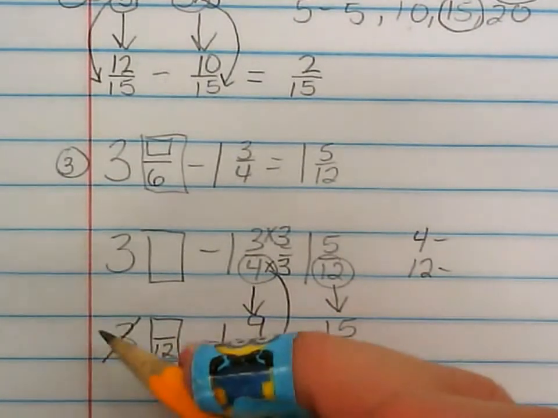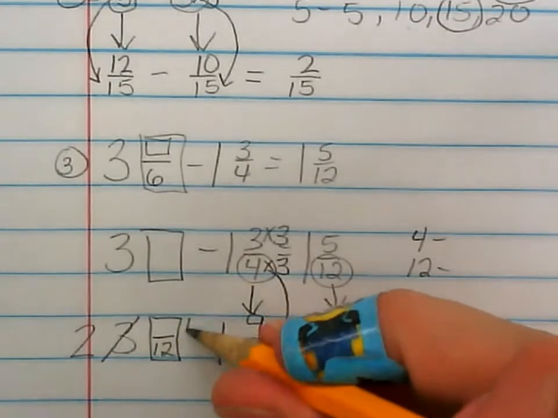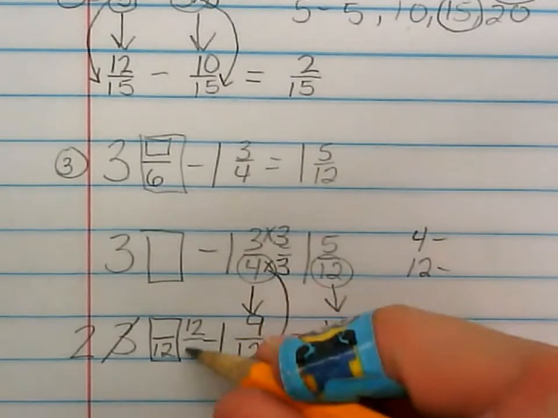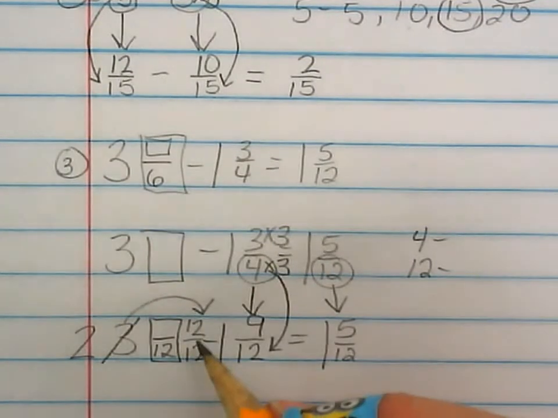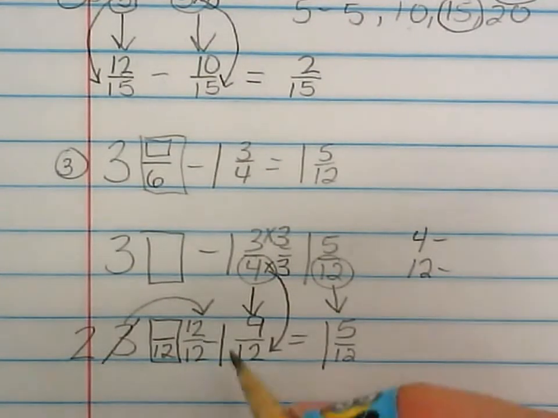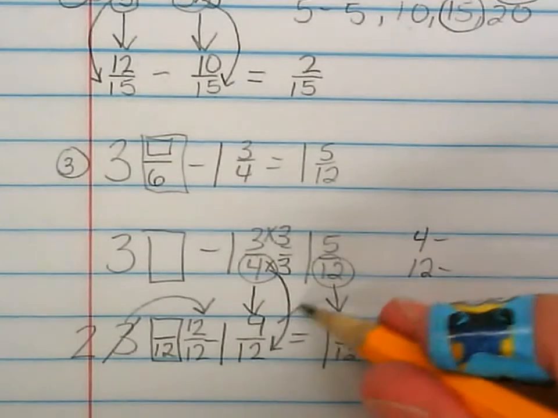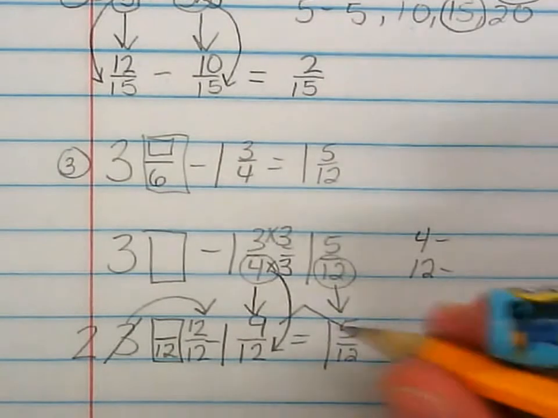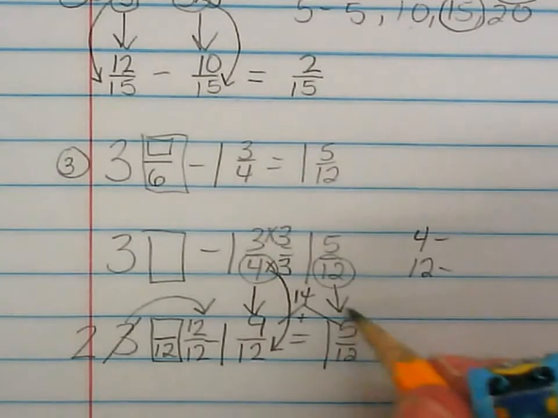which means I must have borrowed at some point from my 3 and made it a 2, which would have meant that I also had 12 twelfths that were regrouped from my 3. I took one whole and had it. So I have 12 minus 9, but also that 5 has to be accounted for, so 9 and 5 equals 14. If I add those together, they equal 14.